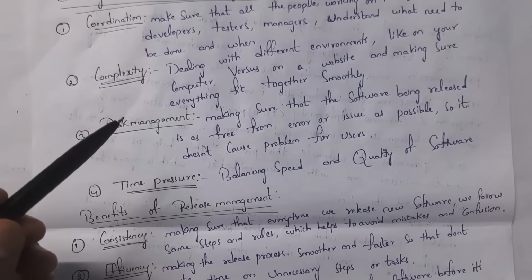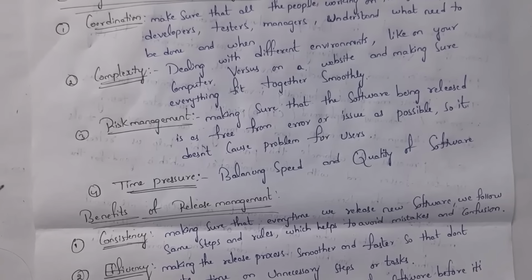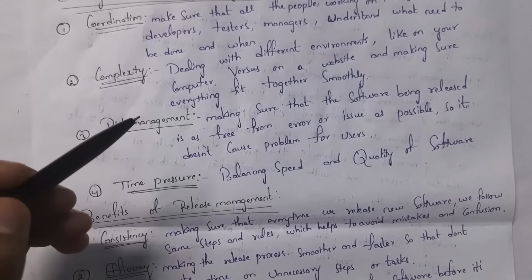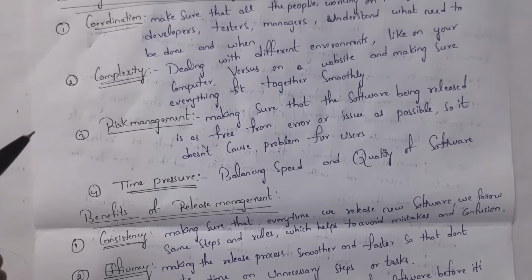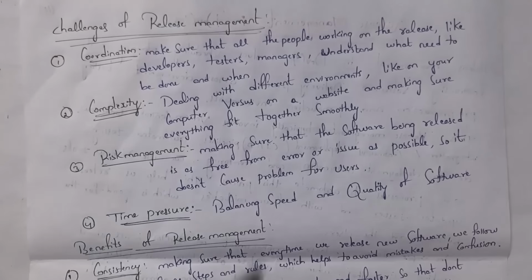Whatever software we develop, we need to make sure that the software is working smoothly without any errors. In case there are any errors, we need to fix them immediately so they will not cause any problems to users. And the fourth one is time pressure. Guys, in DevOps, we need to develop high quality software, and that too in a short period of time. We need to face all these challenges in release management.